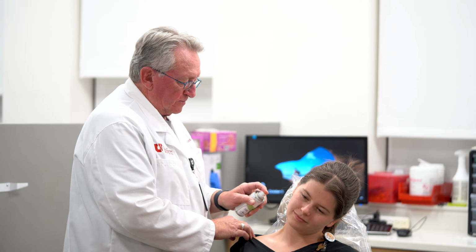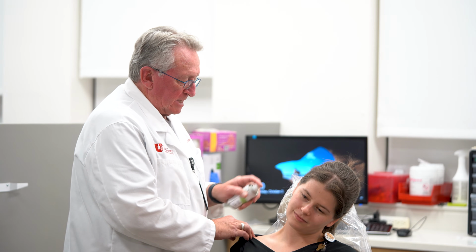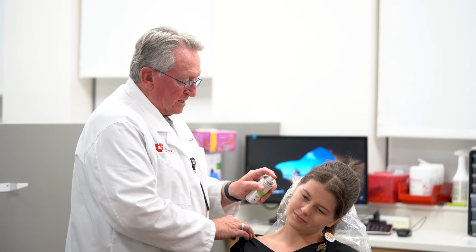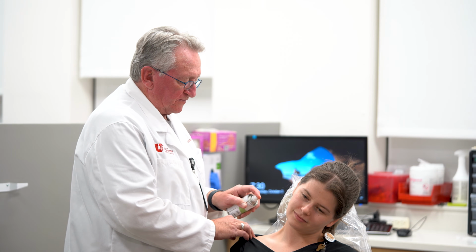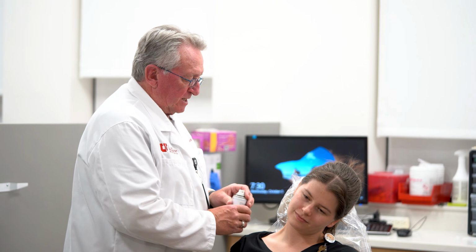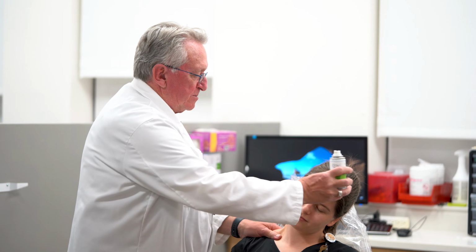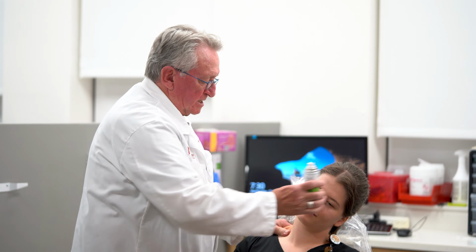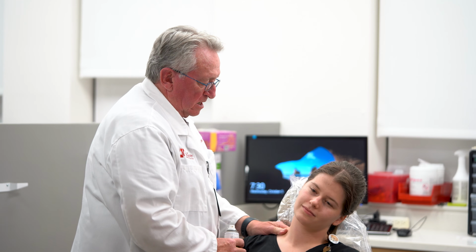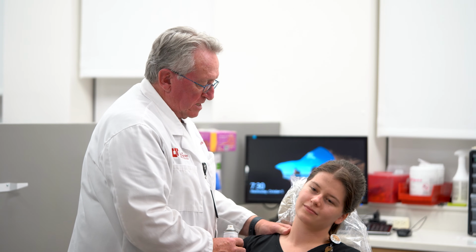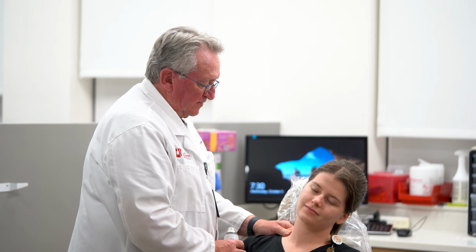I will go down and stop right at the trapezius. Usually I'll do 3 or 4 sprays, and then with the patient laying their head back, I just reach in and I start to knead on this trapezius muscle using my thumb and fingers.